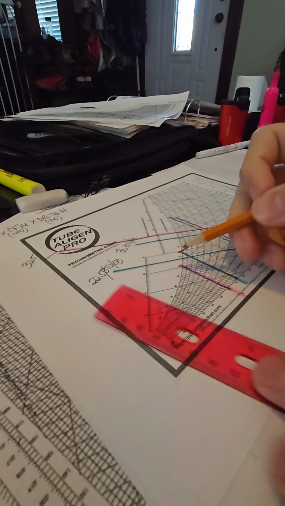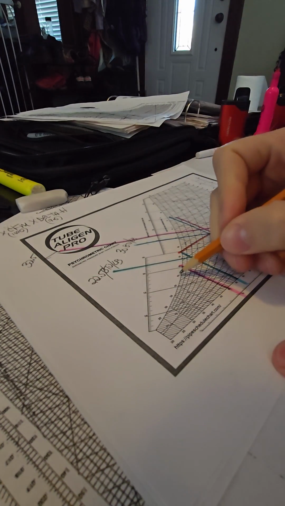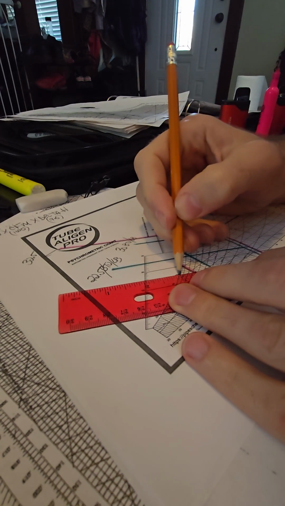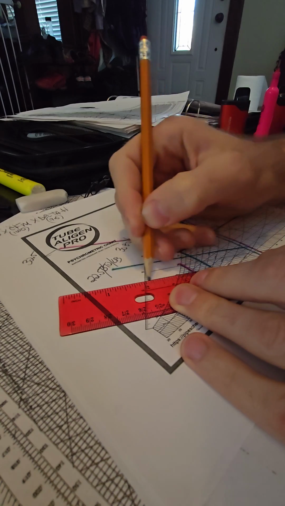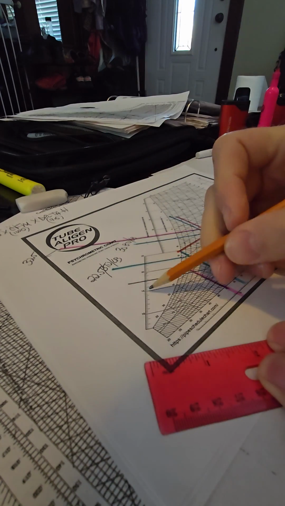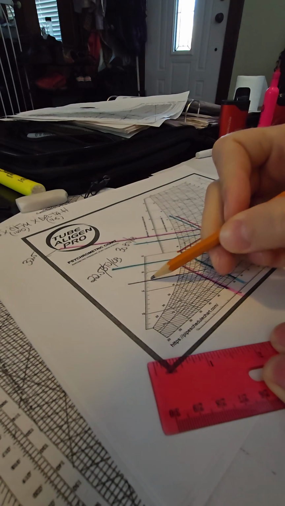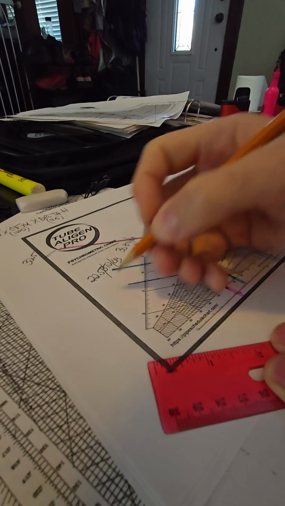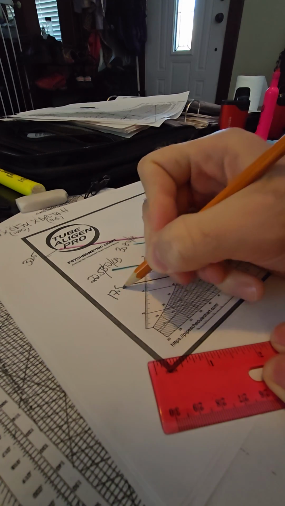So we find the 45 along this arc. 45 is right here. Follow that diagonal line and follow it out to the BTU, which gives us 15, 16, 17.8.